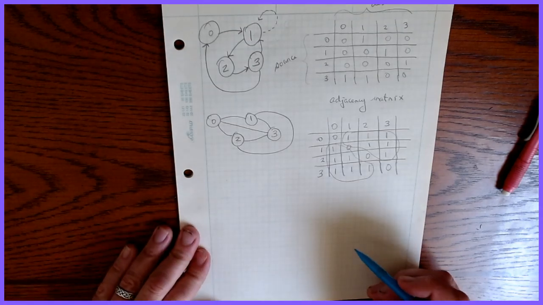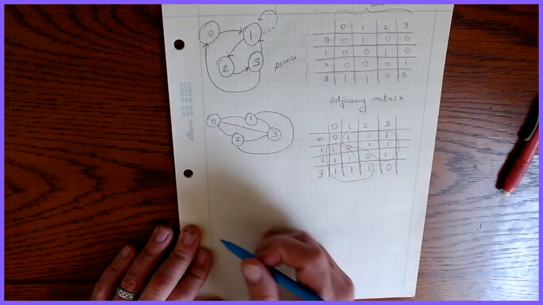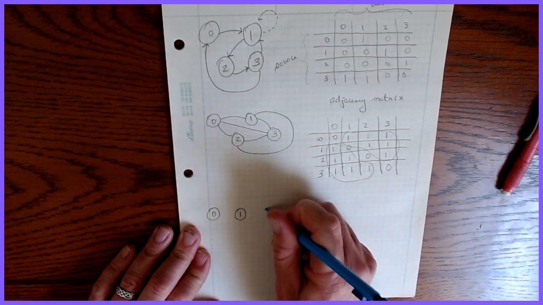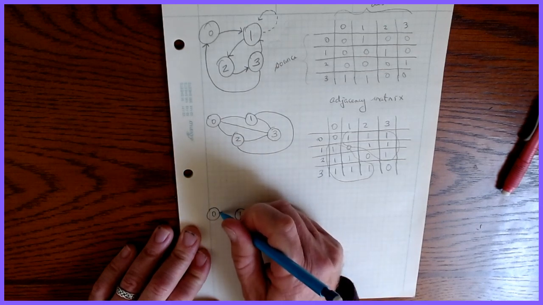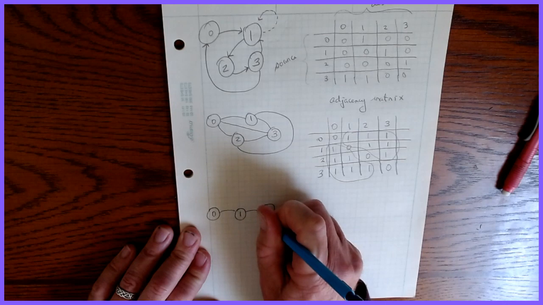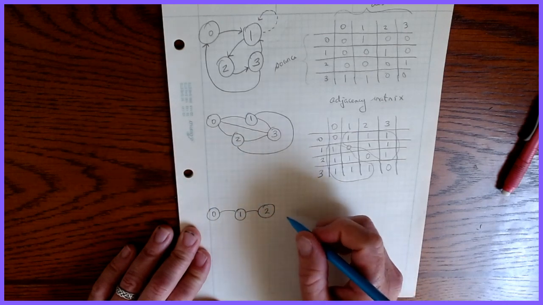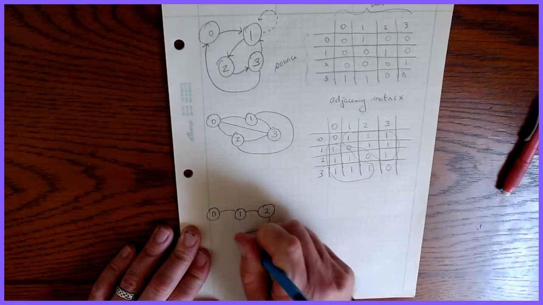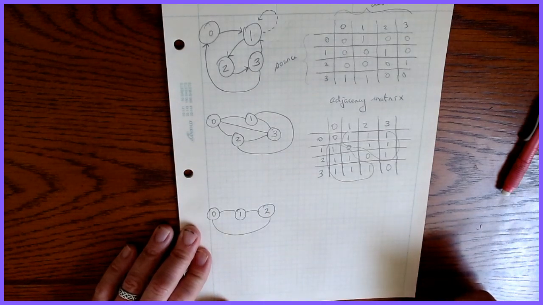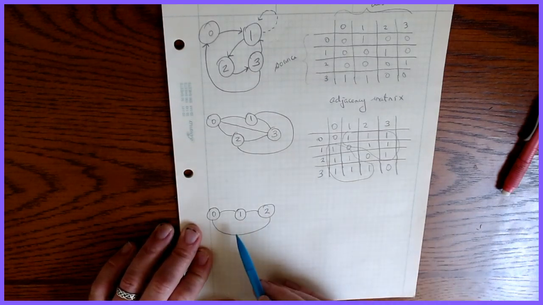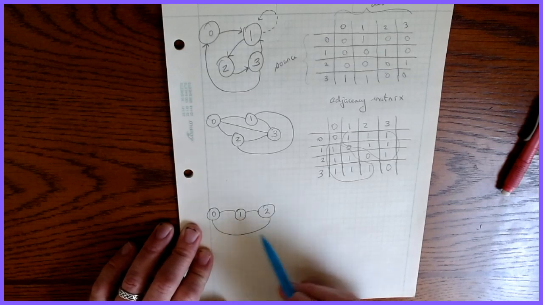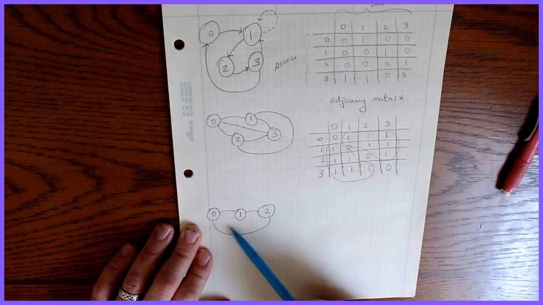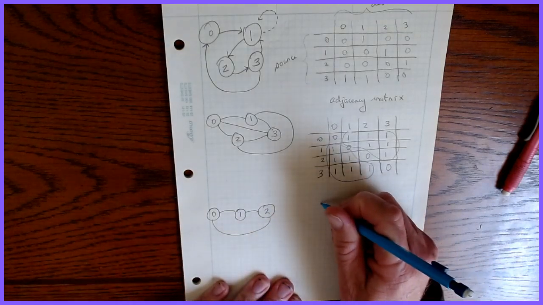Let's try one more adjacency matrix. We're going to do it a little bit smaller. 0, 1, 2. I'm going to go from 0 to 1 and 1 to 2. And let's see. I'm going to do one like that. Alright, so now we're going to test our thing that we talked about up here. We should be able to see a symmetry about the diagonal. So let's do it one more time.